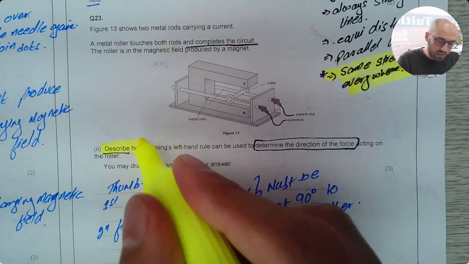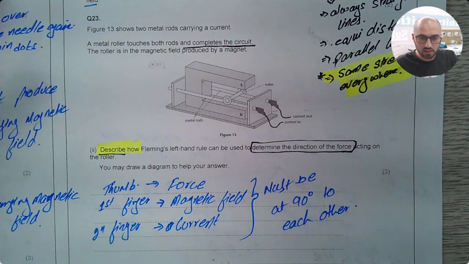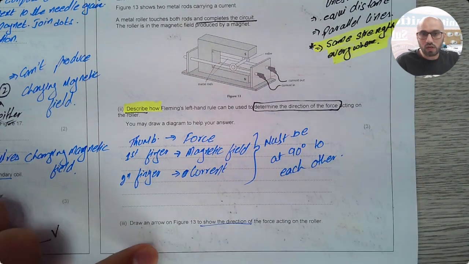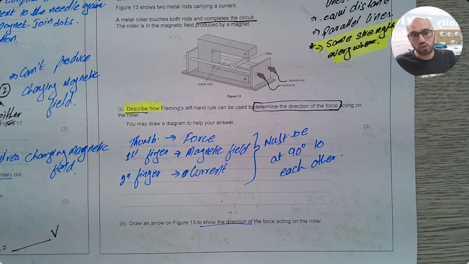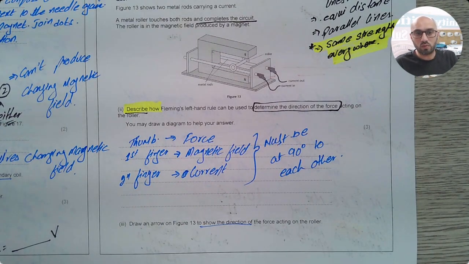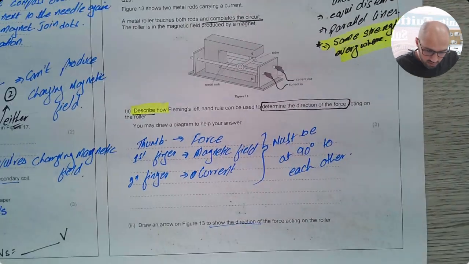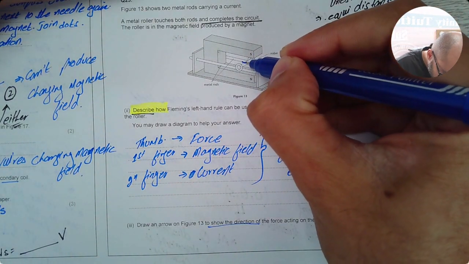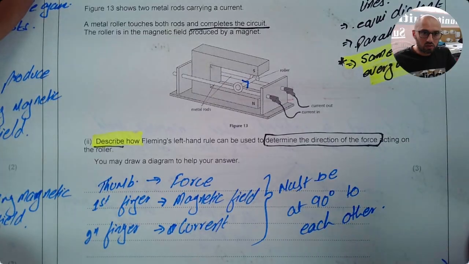Now the next part is about using this. Draw an arrow on figure 13 to show the direction of force acting on the roller. What I recommend is don't use these three fingers together. Only use one finger at a time. So in my case, first of all, I'll determine the current direction. It says current out, current in. So inside the roller, the current is going in that direction.